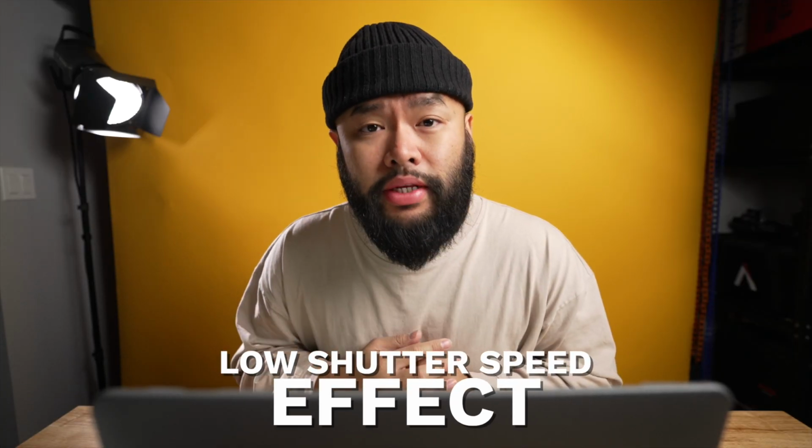Alright, so the first effect I'm going to show you is called the low shutter speed effect. The name pretty much gives it away. So you change your camera setting to have a very low shutter speed, so it gives your video that slow, stuttery look, which is actually often used in music videos.